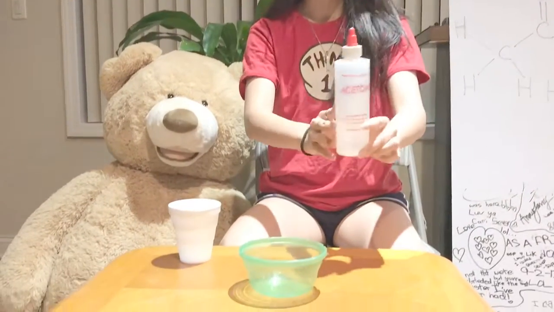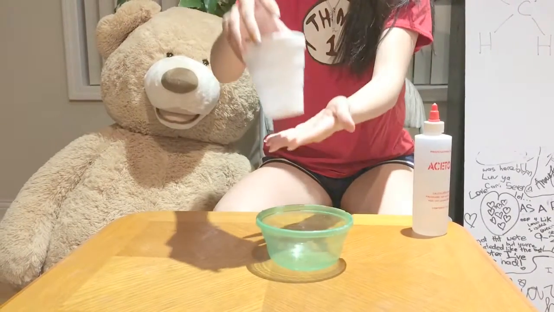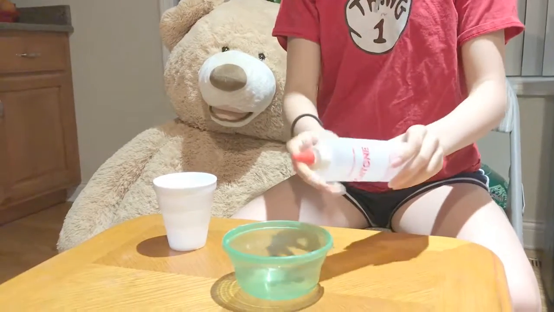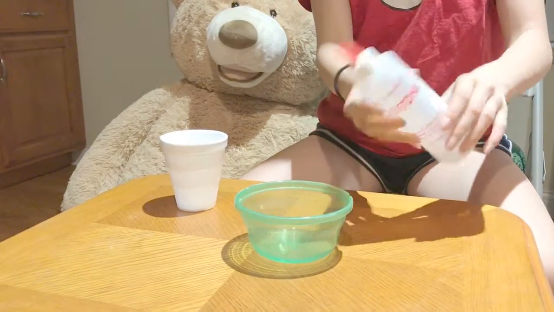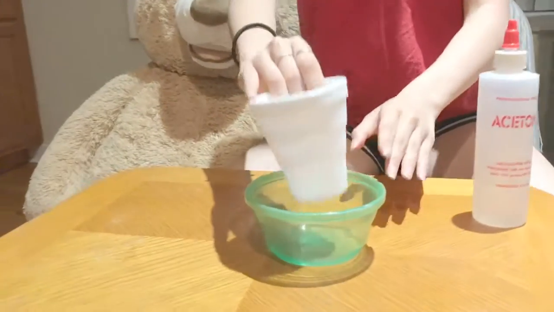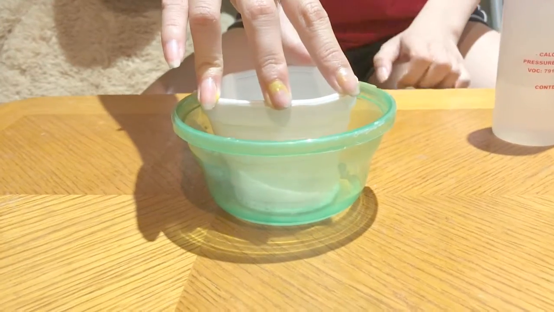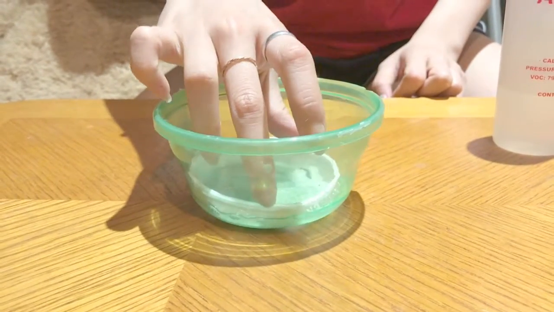To demonstrate, I will start off by pouring a little bit of acetone into this container and try to dissolve this whole cup in the acetone. Let's start. Wow!